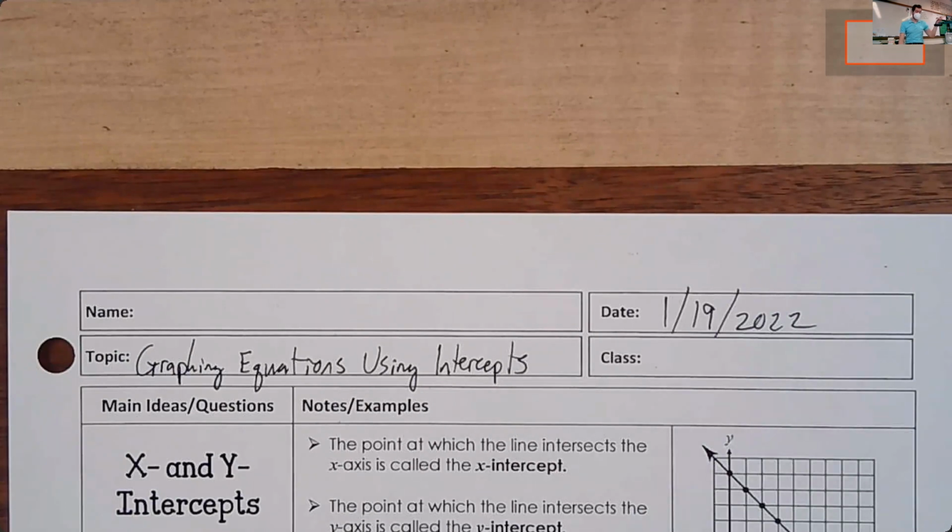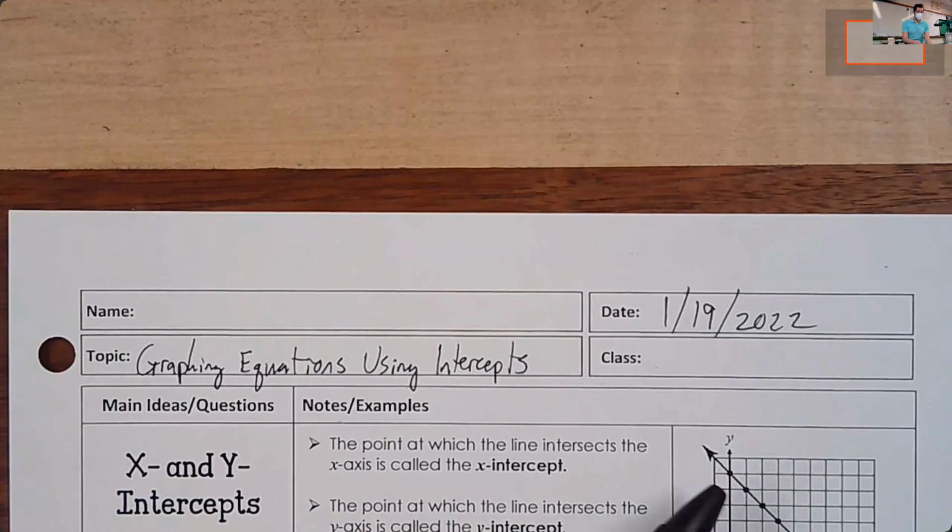The X-intercept, yeah. Because there is a place where every line crosses both the Y-axis and the X-axis. So today we're going to be graphing based off of the Y-intercept and the X-intercept, where the line crosses the Y-axis and the X-axis. So just a quick review.